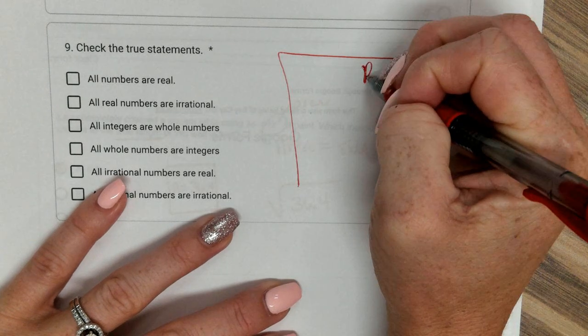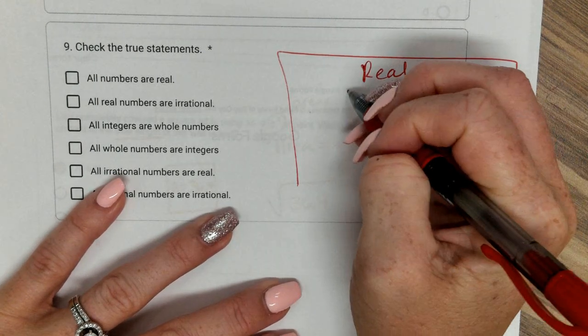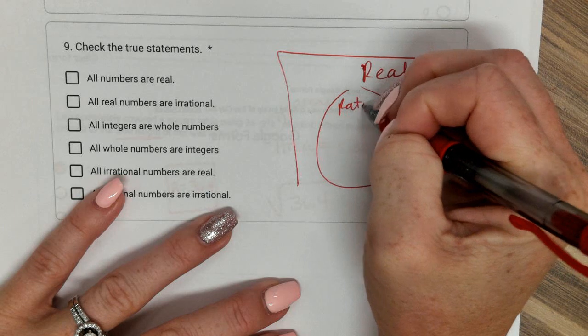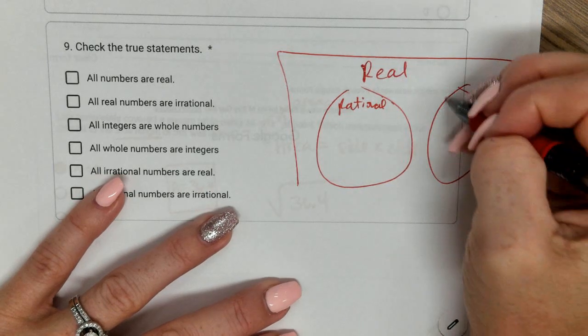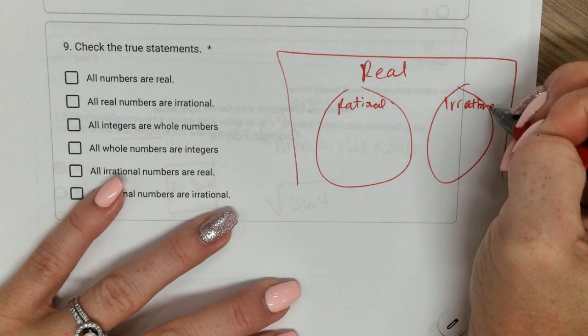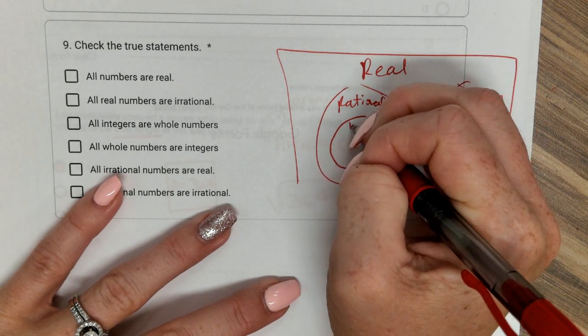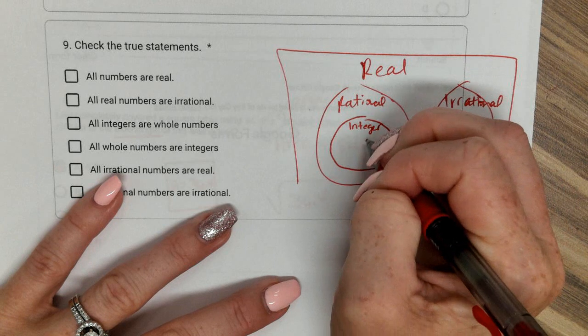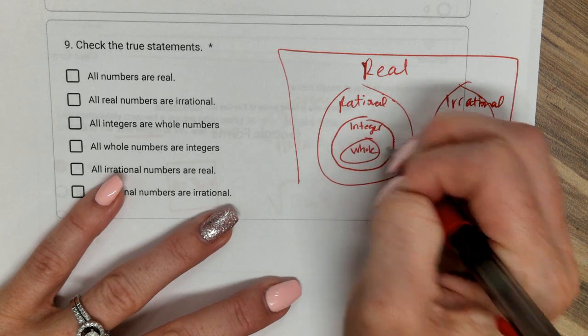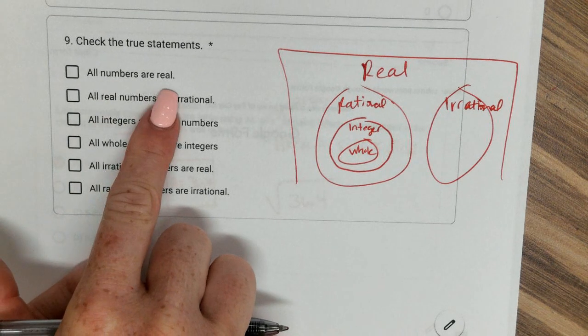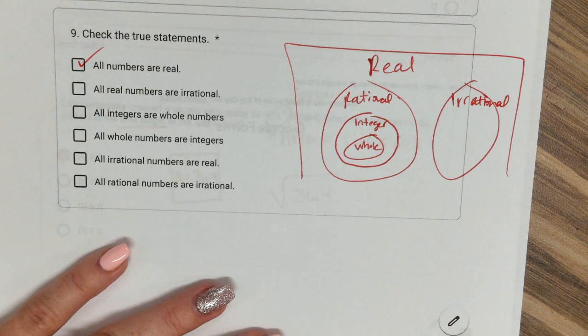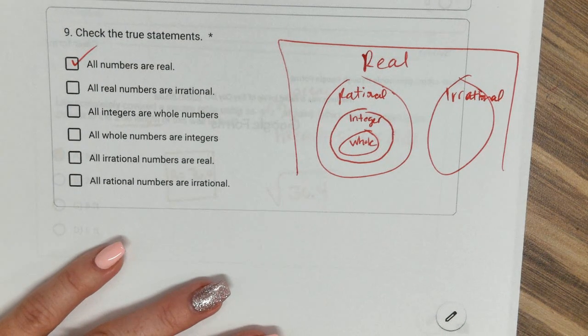All numbers are either rational or irrational, but they can never be both at the same time. If they're rational, they might have a, what comes first? Integer, and if they're an integer, they might be whole. All right, so here we go. All numbers are real. Yes. In 8th grade math, all numbers are real.